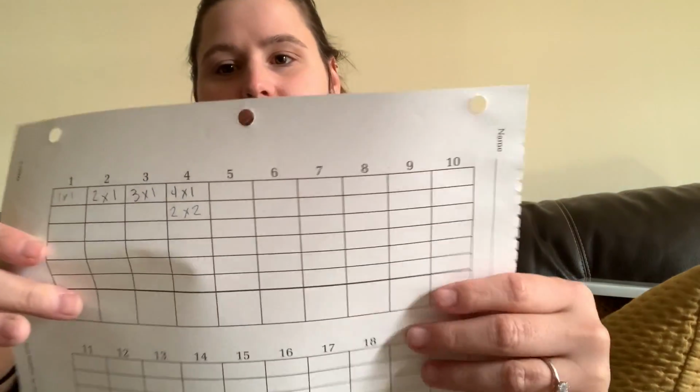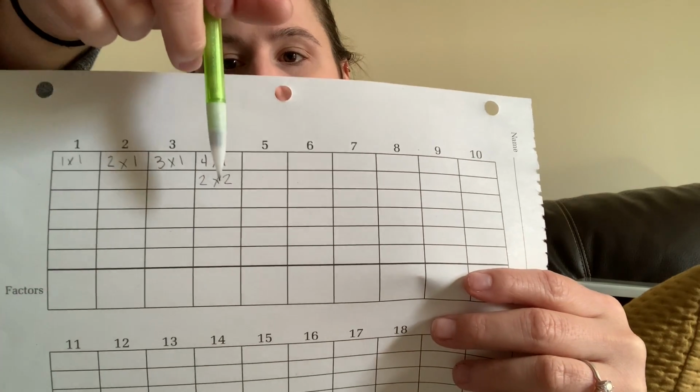Okay, 4. So what factors can I do to get 4? I can have 4 times 1. What are some other factors that'll give me 4 that are not 4 times 1? 2 times 2. Good job. Okay. So for 4, I have 4 times 1, and then at the bottom I have 2 times 2. Okay, for 5, what can I get for factors of 5? 5 times 1. Is there anything else that goes into 5?